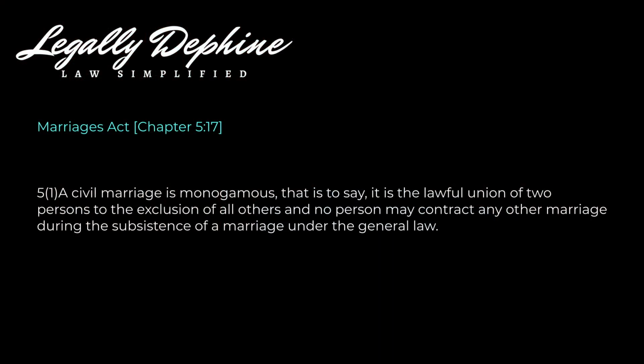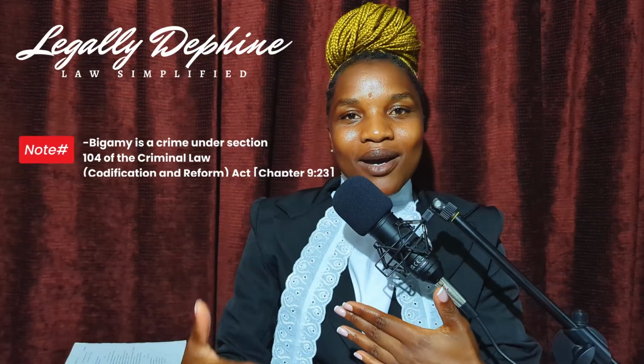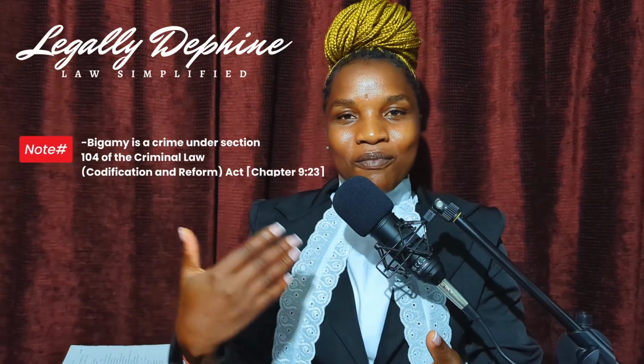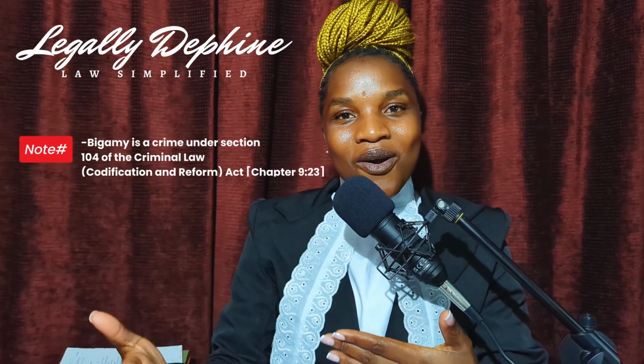A civil marriage is monogamous. That is to say, it is the lawful union of two persons to the exclusion of all others, and no person may contract another marriage during the subsistence of a marriage under the general law. Therefore, if someone who is already in a civil marriage marries another person, it can amount to the criminal offense of bigamy under the Criminal Law Codification and Reform Act.